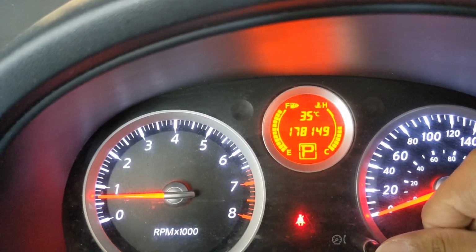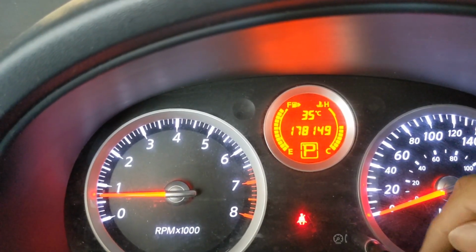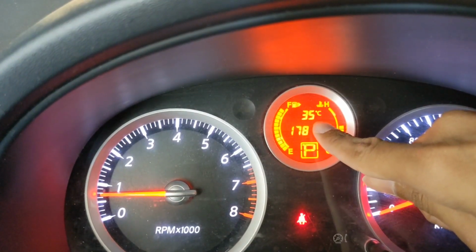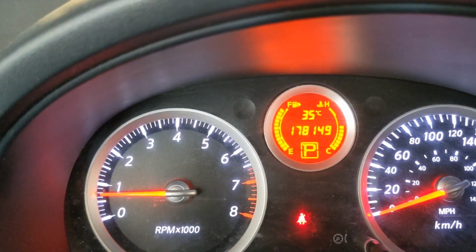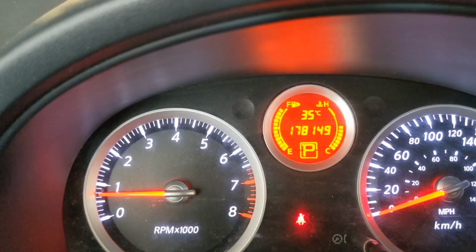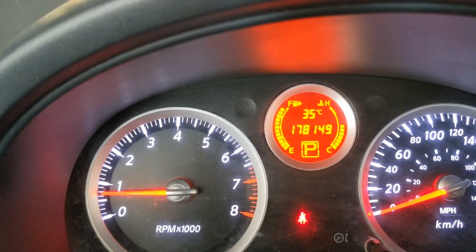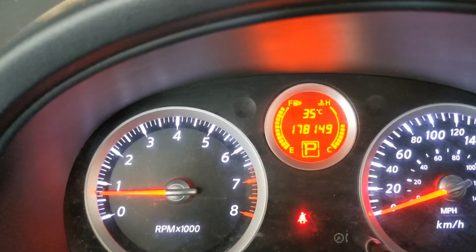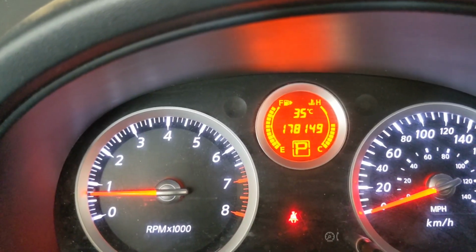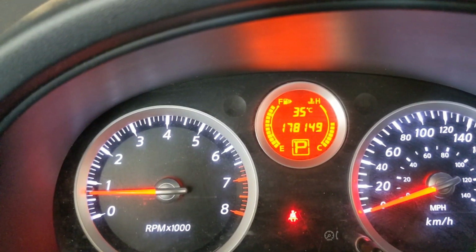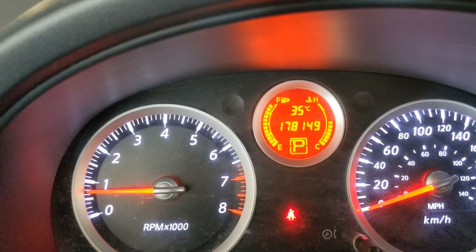What's the next thing? We're back to the odometer. And really cool feature, it shows the temperature. It is the outside temperature. So right now it's very hot in Canada. I'm in Toronto. There's a heat warning in effect, and it's 35 degrees outside. Luckily I have my AC on, which is amazing.